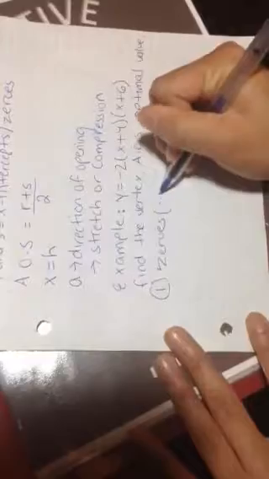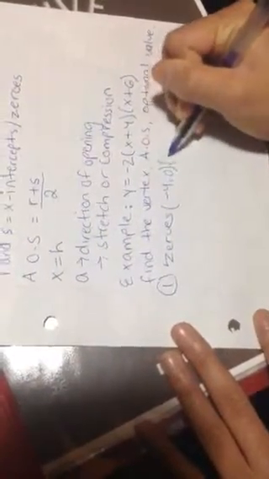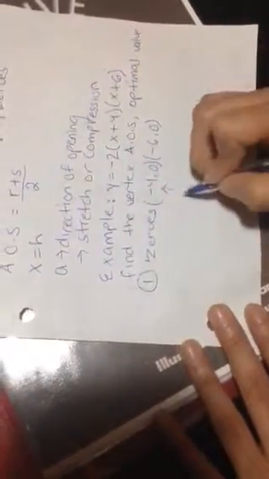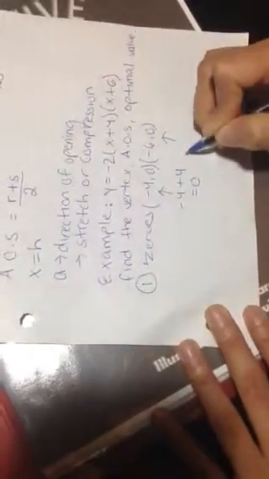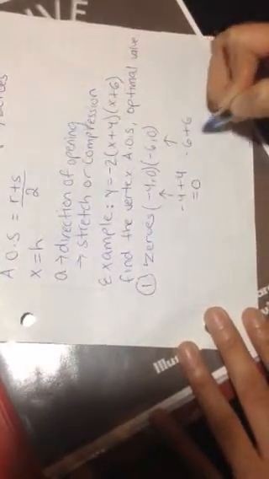And to find the zeros, we're just going to do (-4, 0) and (-6, 0). The reason I got -4 and -6 is because -4 + 4 is equal to 0, and -6 + 6 is equal to 0. So we want to try to get the zeros. So that's going to be our zeros: x is equal to -4 and x is equal to -6.